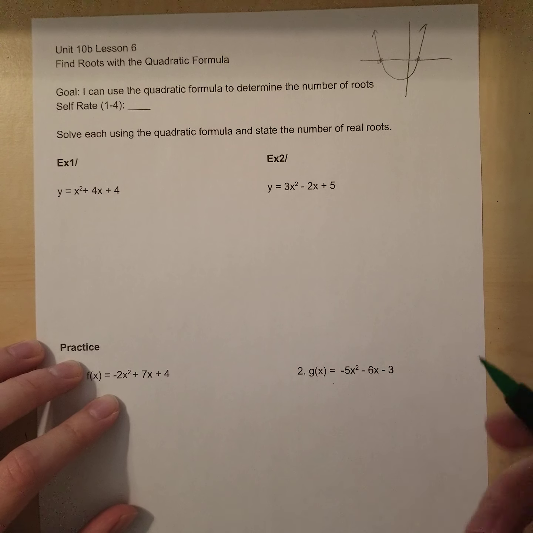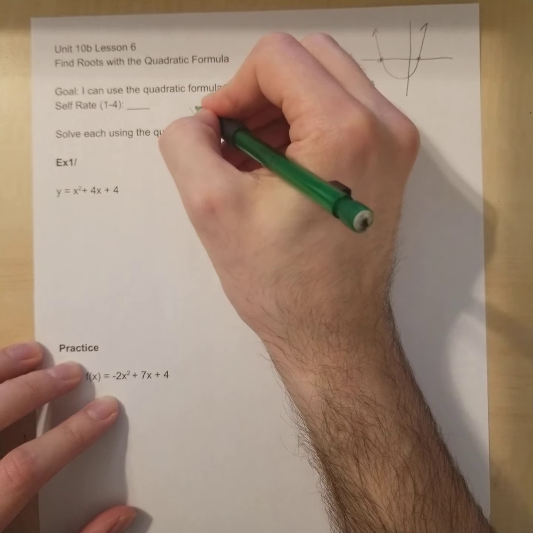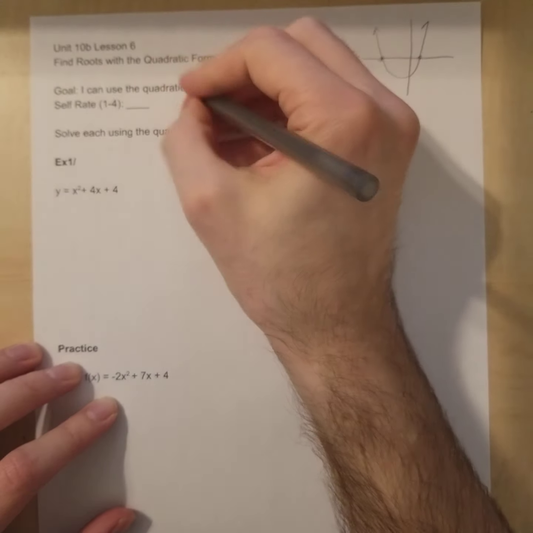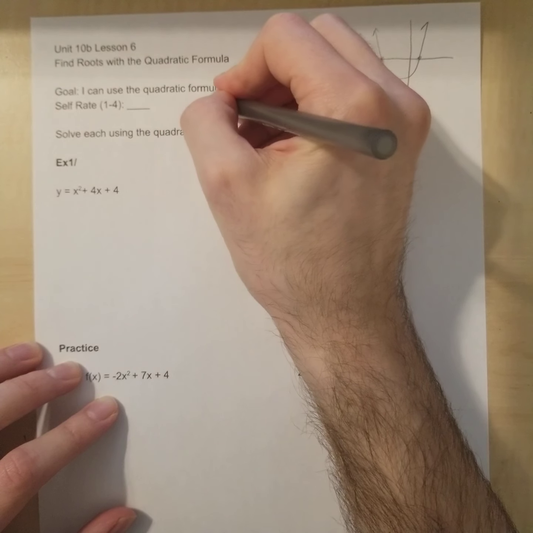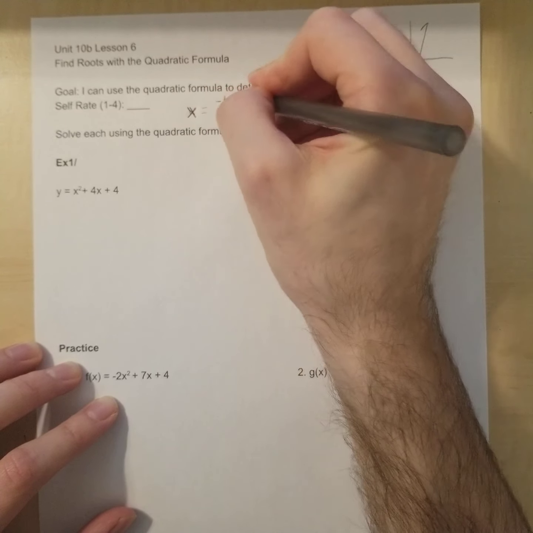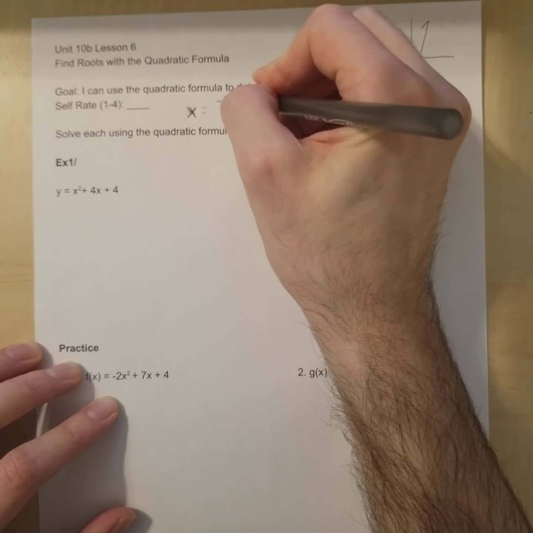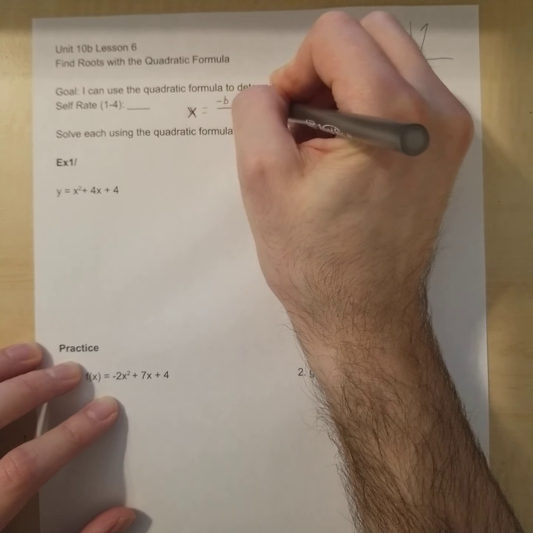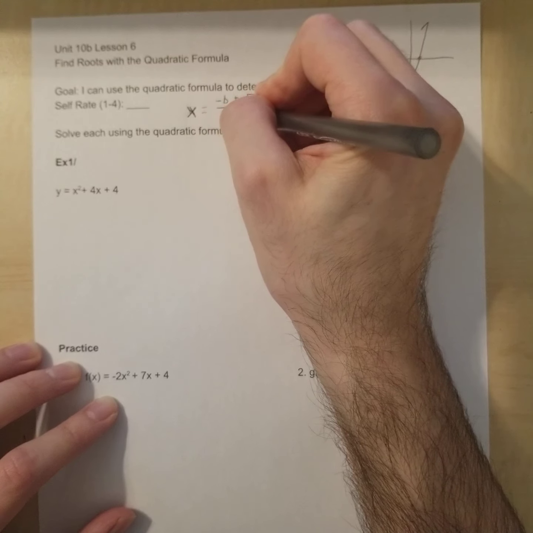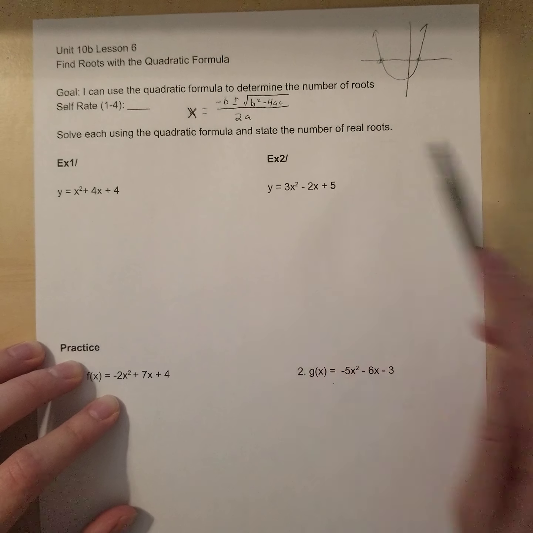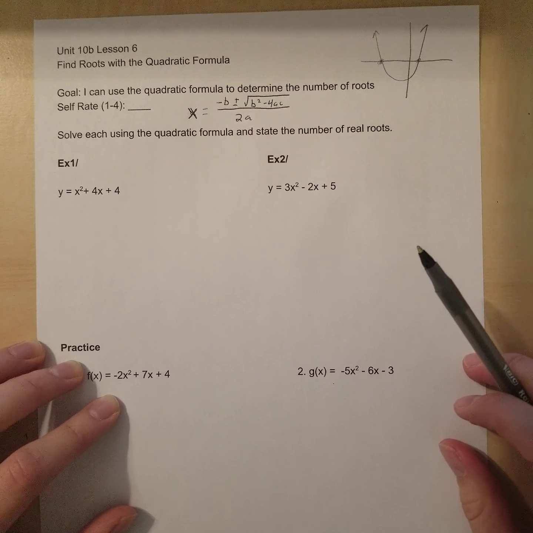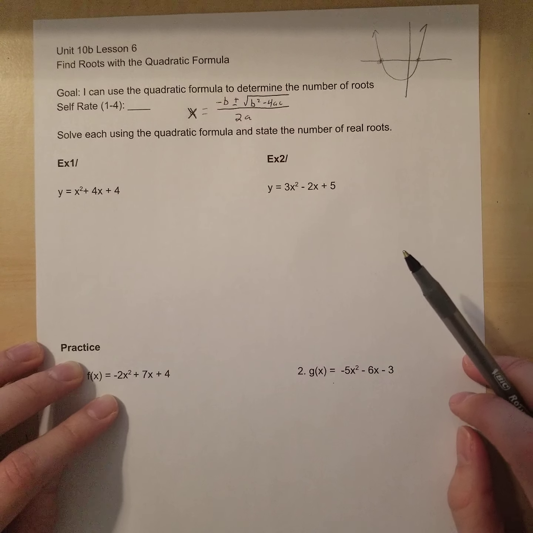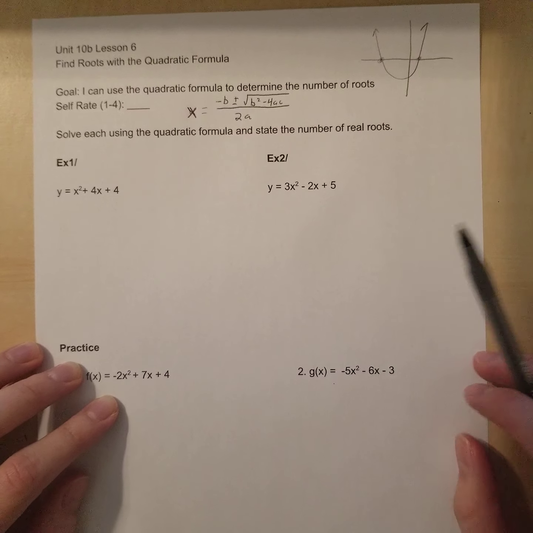Okay, so remember the quadratic formula is given by x is equal to negative b plus or minus the square root of b squared minus 4ac, all divided by 2a. And again, this quadratic formula is always provided to you in Algebra 1. Okay, so solve each using the quadratic formula and state the number of real roots.